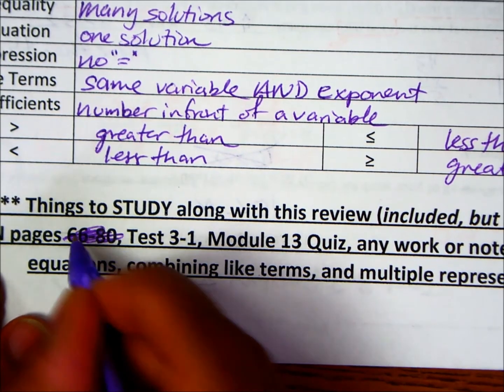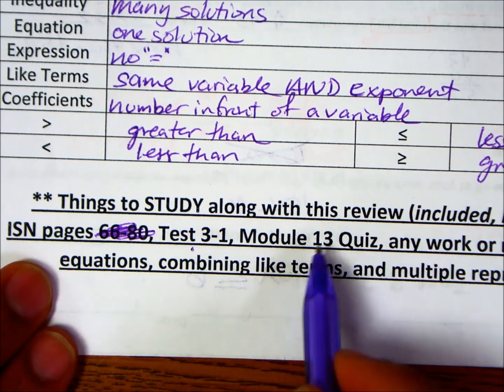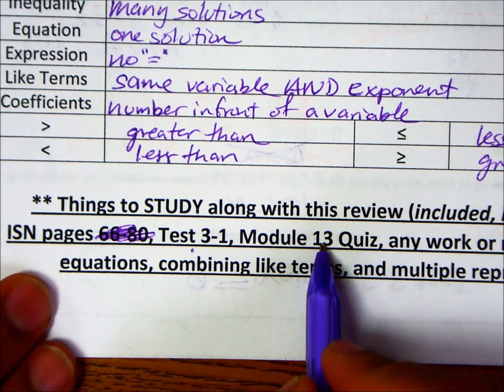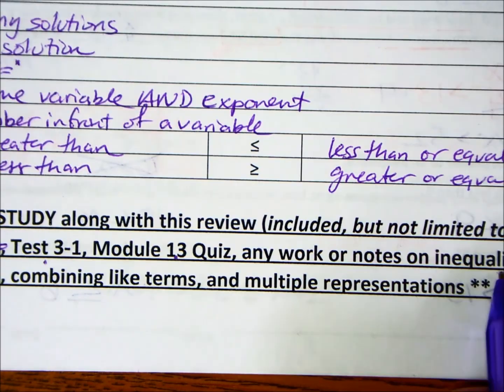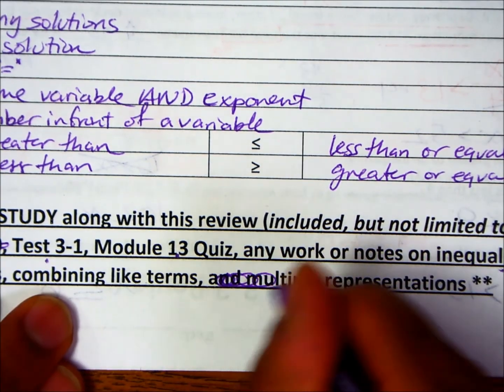On the bottom, it has things for you to study. ISN, the pages aren't accurate, but study your ISN. Look at the last test. Everyone should have got that back. Your Module 13 quiz you'll get back. And look over anything on inequalities, equations, like terms, and we're not going to worry about multiple reps.